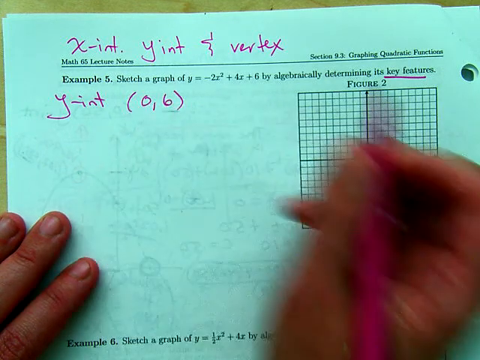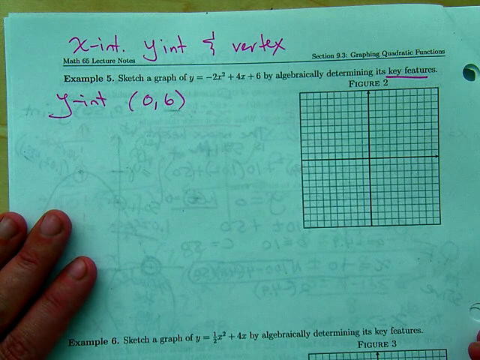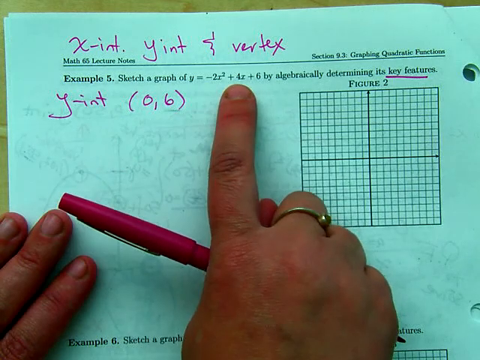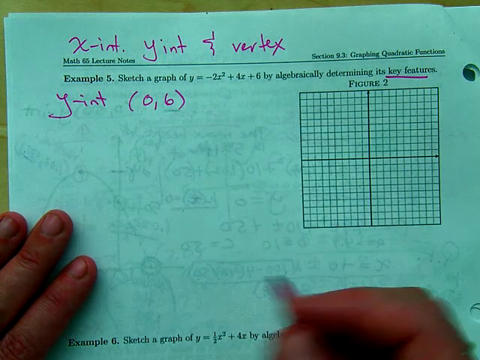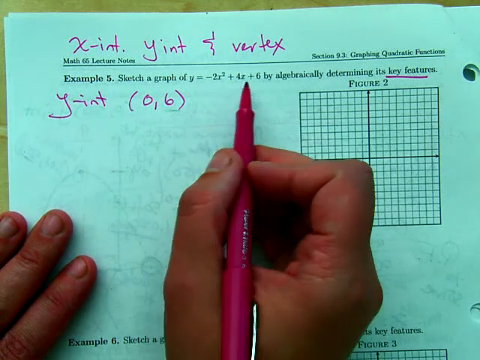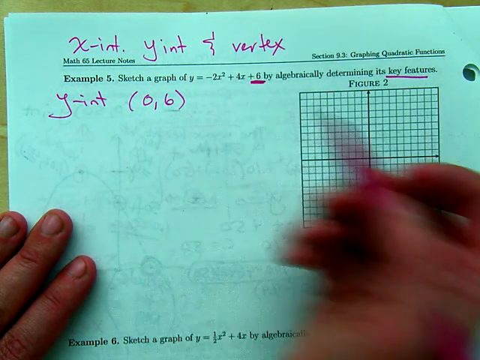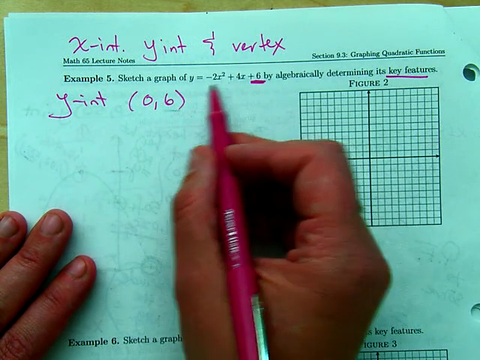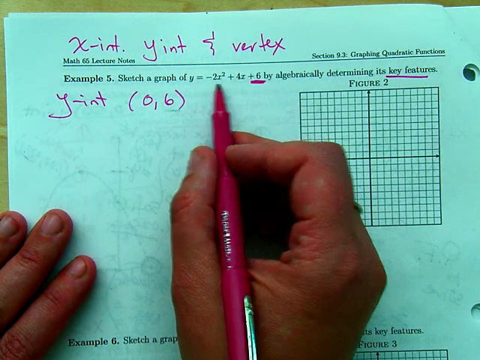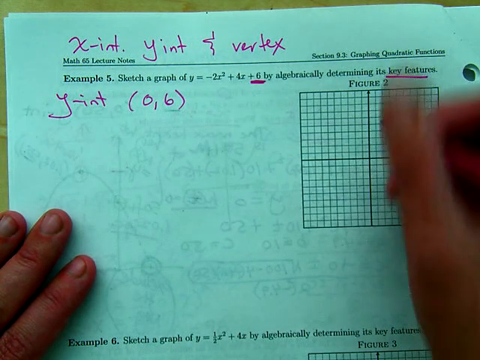What is the y-intercept? 0, 6. Does everybody understand how we got 0, 6? You see the y-intercept, right? It's very similar to when we graph a linear equation, because we had that plus b. This is just plus c. So c will be your y-intercept when it's in expanded form, not factored form. So we can go ahead and graph that point.